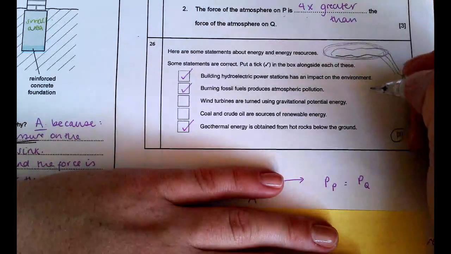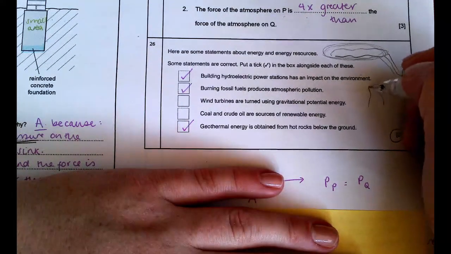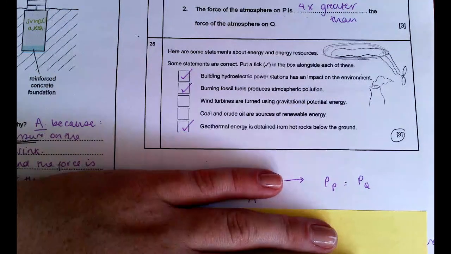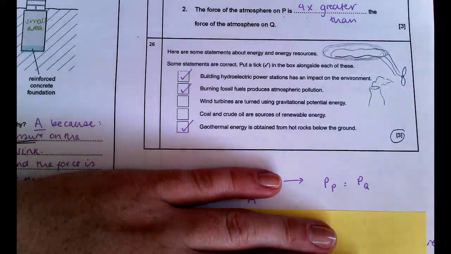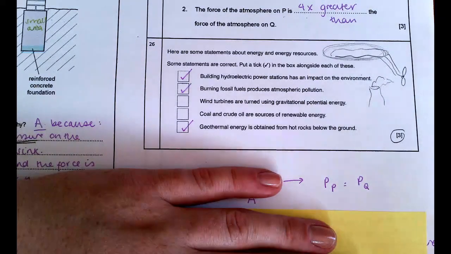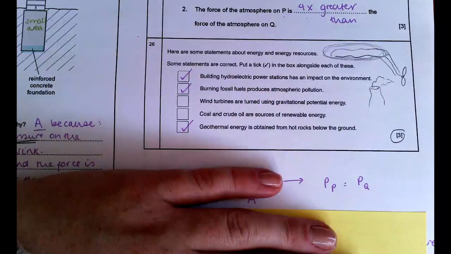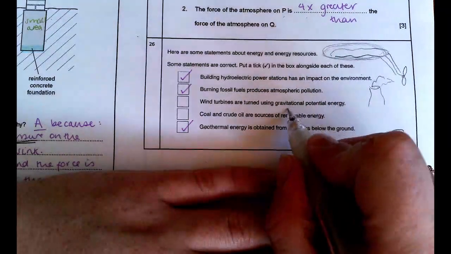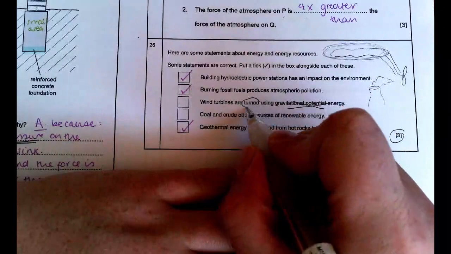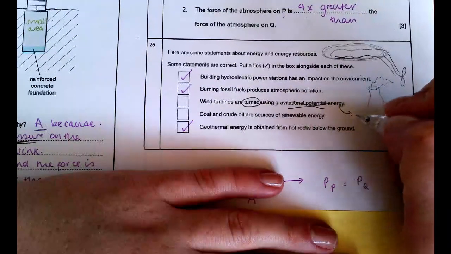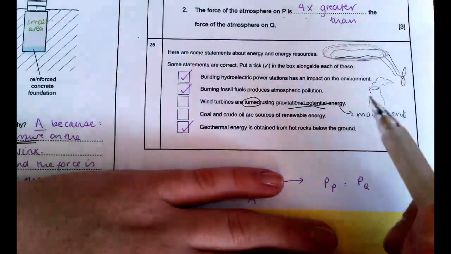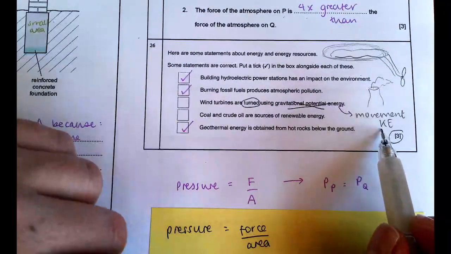Burning fossil fuels produces atmospheric pollution. Well, I really hope that you know that that's true. It's all over the news at the moment with the G7 climate change summit. So just please don't get this one wrong. We know that fossil fuels are bad and they are polluting. Wind turbines are turned using gravitational potential energy. No, they are not. If it's about turning, that's movement, and the energy of movement is kinetic energy.